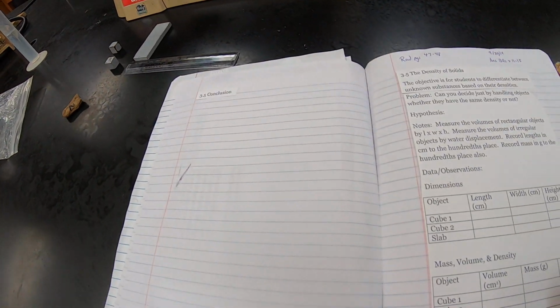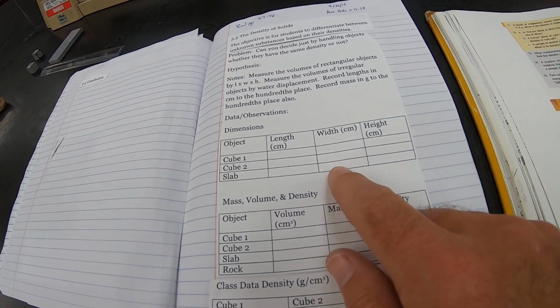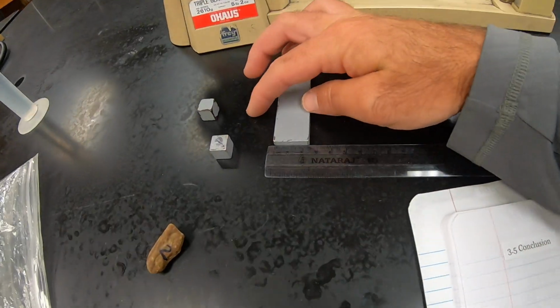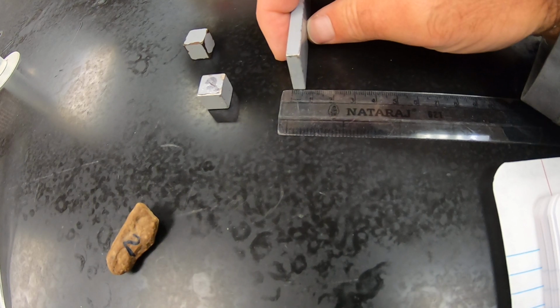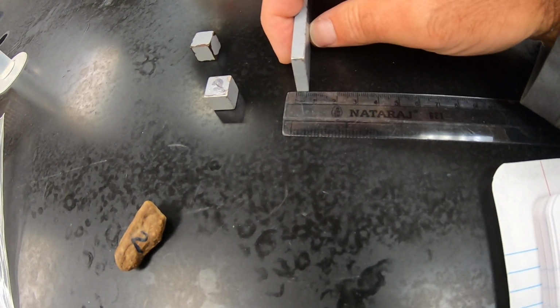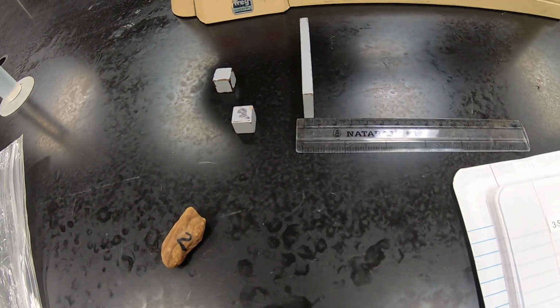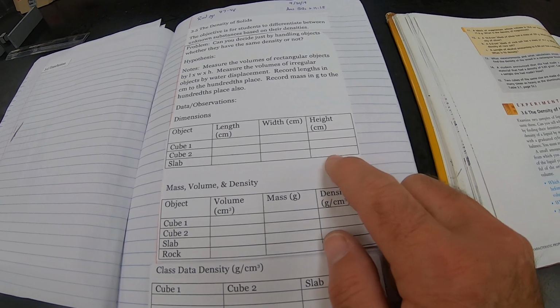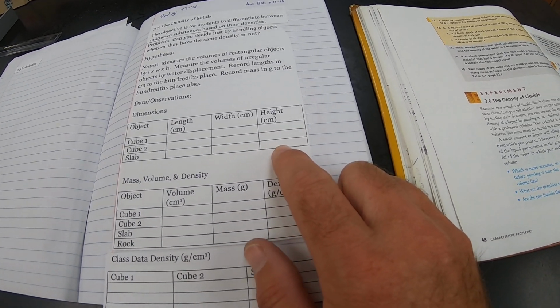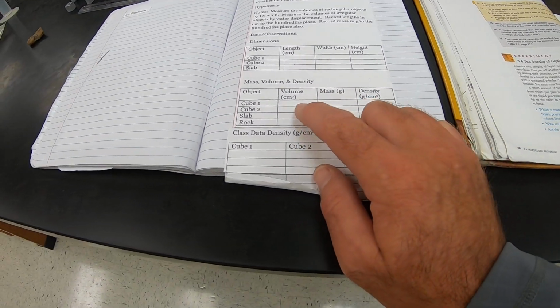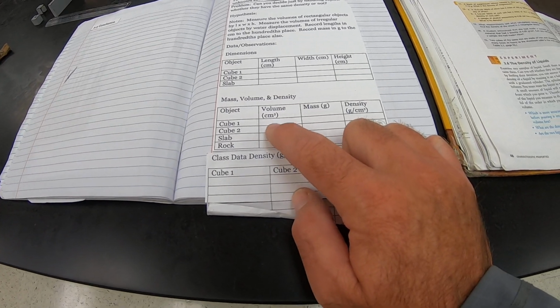We'll say it's 2.45. And then the height, or the thickness, looks to be about 0.6. So we'll just call it 0.60.